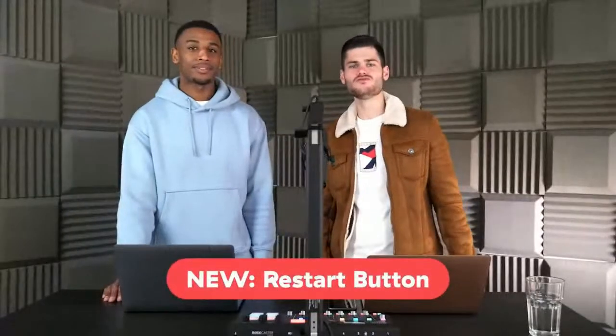So let's get started with the new restart functionality within the Radio.co dashboard. On the dashboard, if you click the on-air toggle, you'll now see two options, which are turn off and restart. Now, turn off works as usual, where it'll shut down the station but pause all the processes running on your station rather than restarting them.